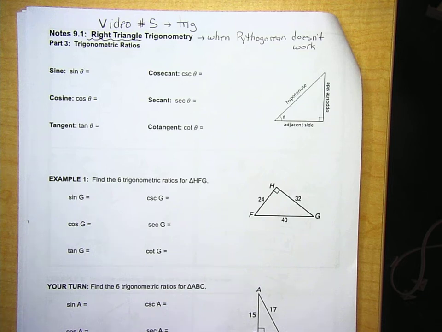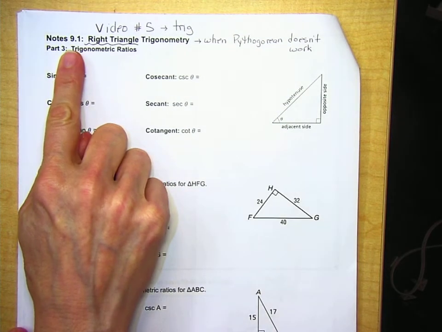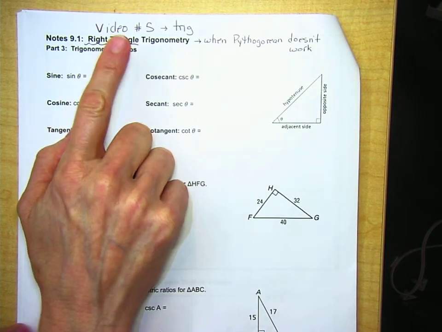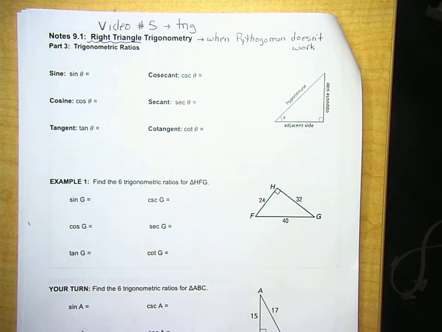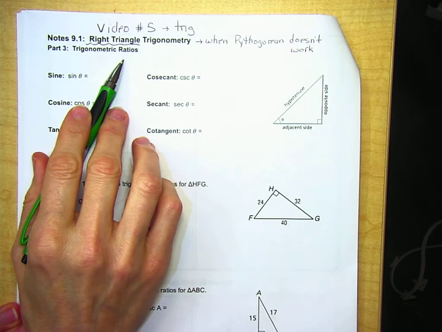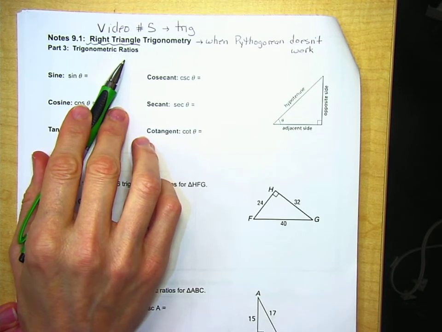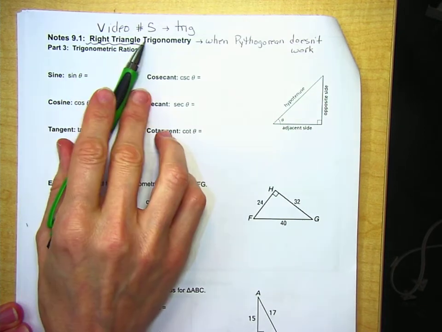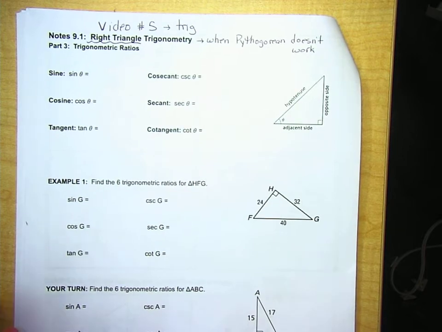Okay, Algebra 2 students, we're still in section 9.1. This would be video number 5 for this section, and so it's part 3, we're calling it, and it is trigonometric ratios. I'm always just going to say trig. I will not be saying trigonometric.